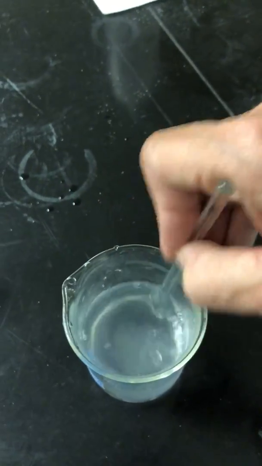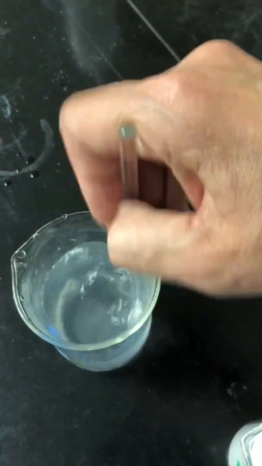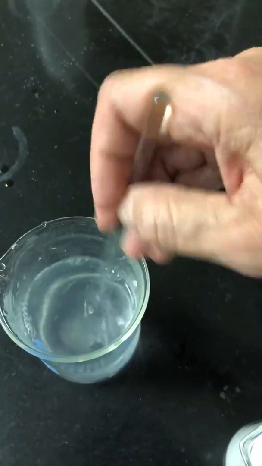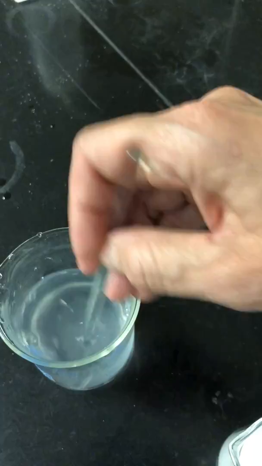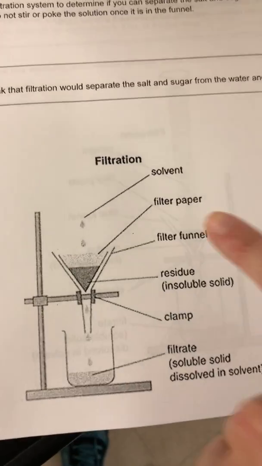So for future labs, if the instructions tell you to dissolve, you really need to be patient and do that. I had students who jumped the gun and got completely false results. All right, so we are dissolved. Now, before I pour it, I'm checking my diagram, and I am missing filter paper.